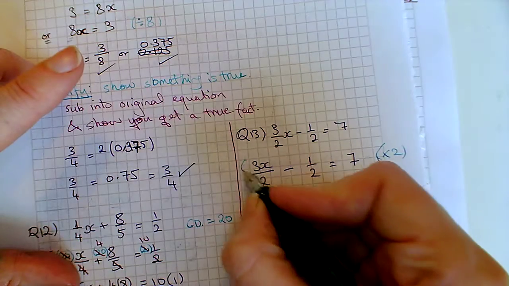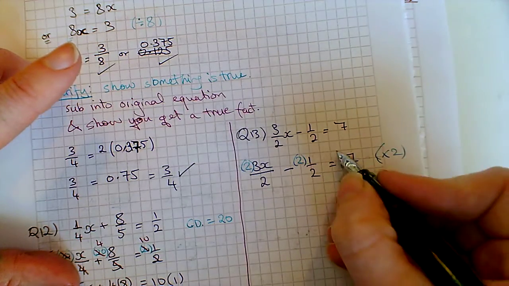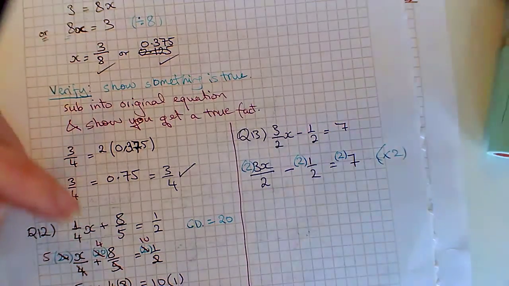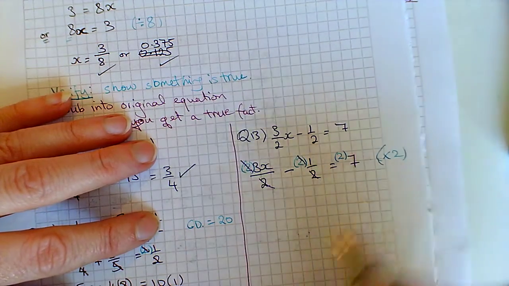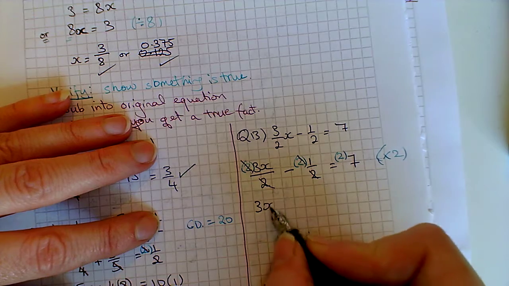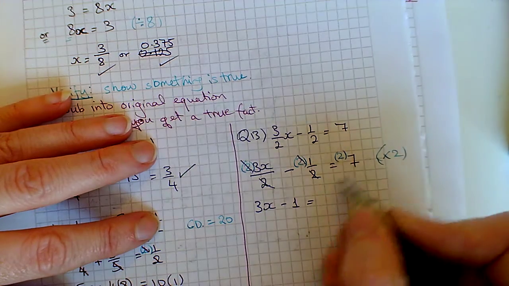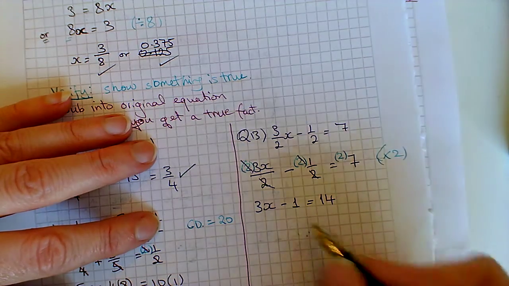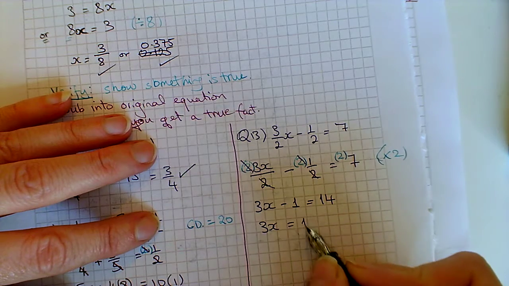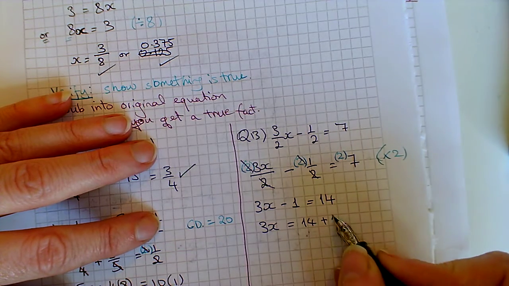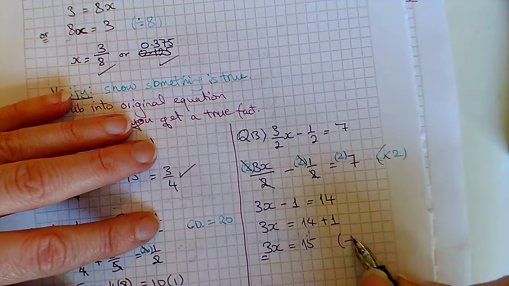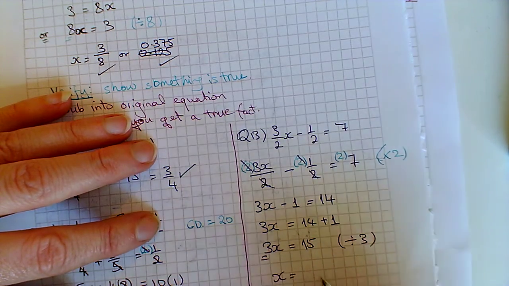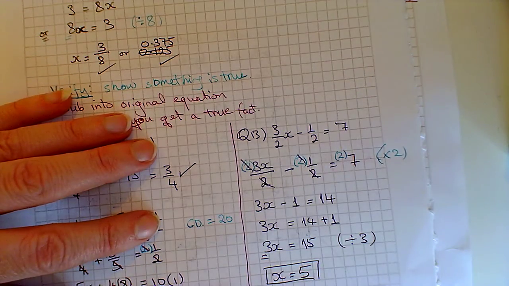So I'm going to multiply by 2. I multiply each part of it by 2. And I get that the 2's cancel wherever I have a fraction. And I have 3x minus 1 equal to 2 times 7, 14. So 3x is equal to 14. The minus 1 comes over and gets added, plus 1. 3x is equal to 15, and then I divide by the coefficient. So x is 15 divided by 3, x is 5.